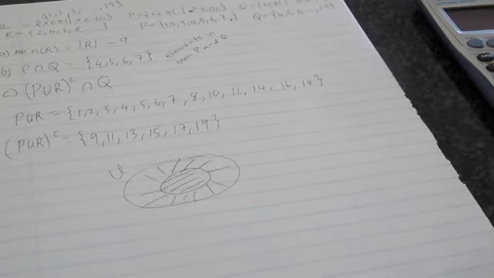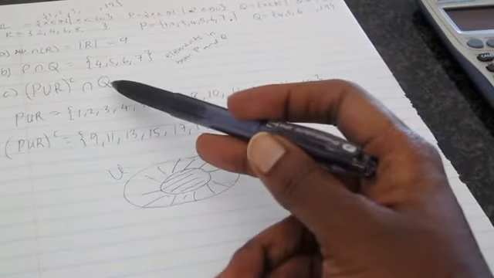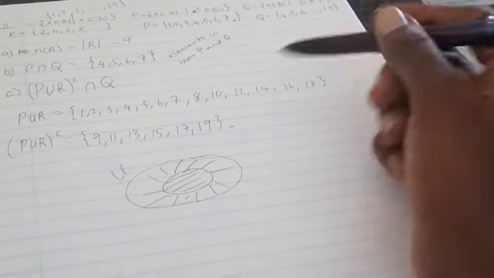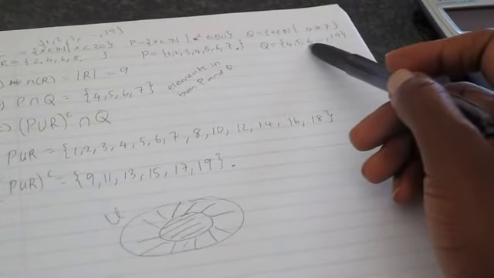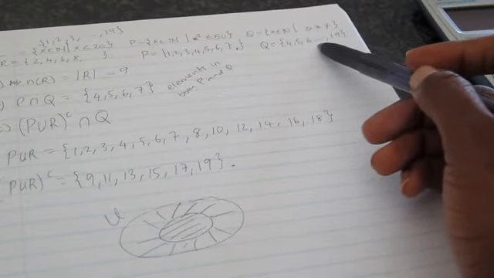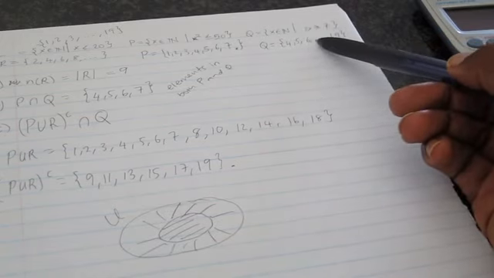So we continue. P union R complement, then I have to intersect it with Q. I look for all the elements that are here as well as in Q that we worked out earlier. The elements that are there, 4 you can see is only in Q, 5, 6, 7.